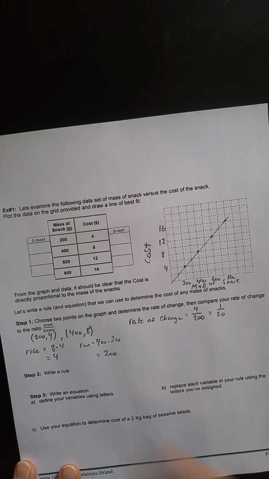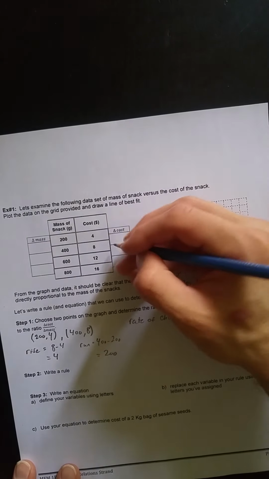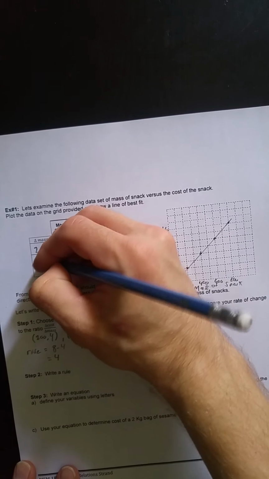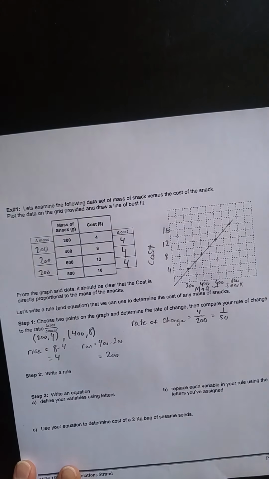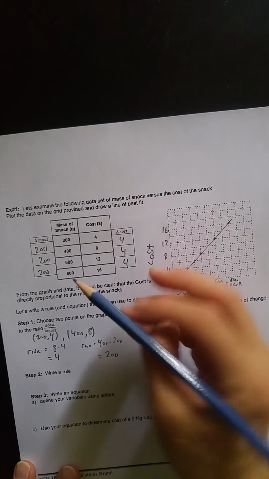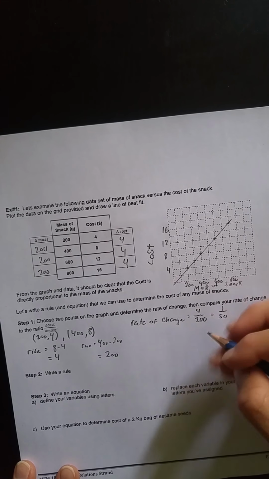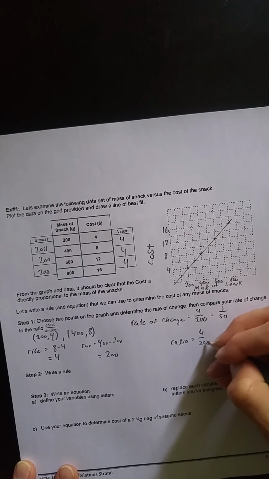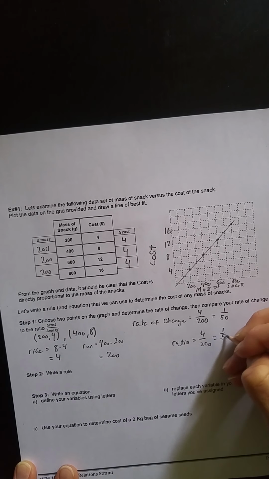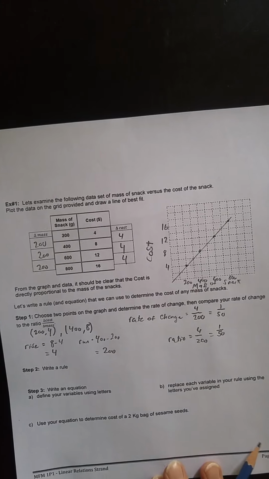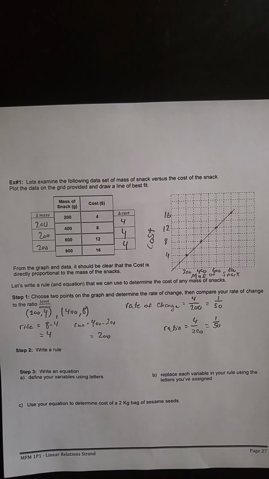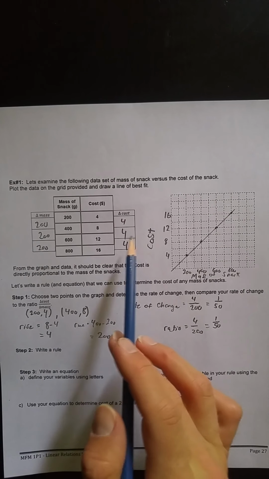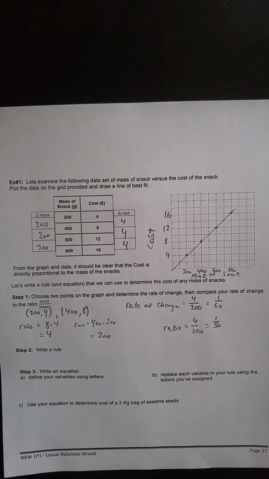Now let's compare it to the ratio. So change in cost, we need to figure this out. It's always going to be 4, here, 200. The change in cost is 4. This is our ratio, 4 over 200, it's the same. So again, like I said last time, we could just look at our rate of change without having to pick 2 points. If you do the ratio, we'll get the same answer as our rate of change, and it's just easier.